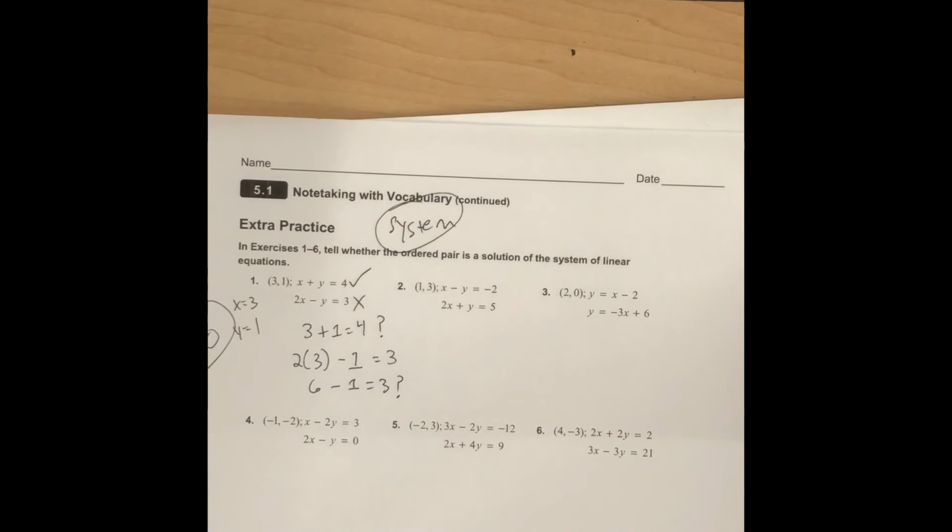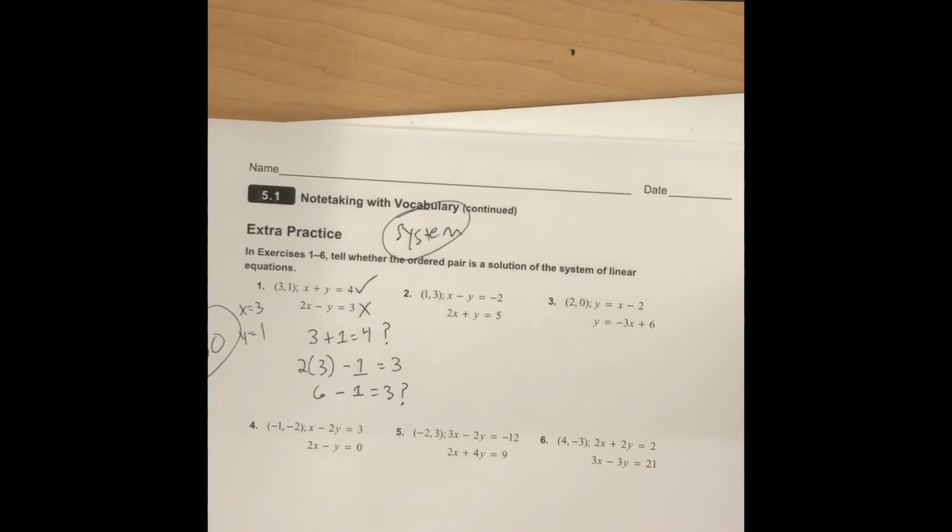All right, let's do number 2. Let's look at number 2. What time is it? Okay, got a little bit of time.